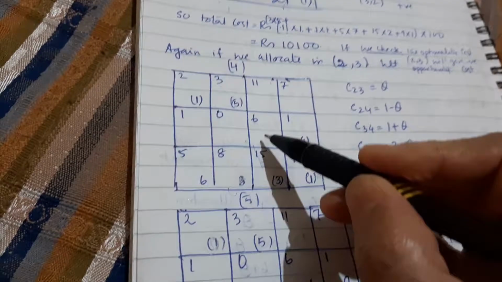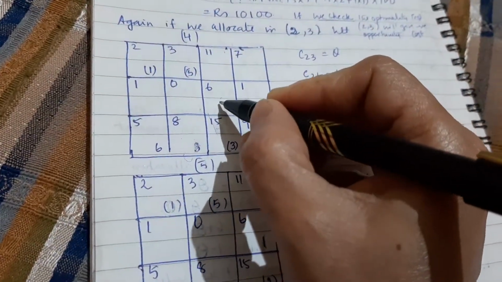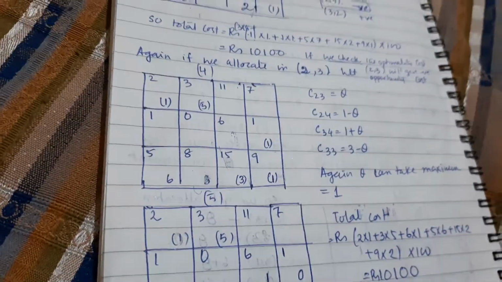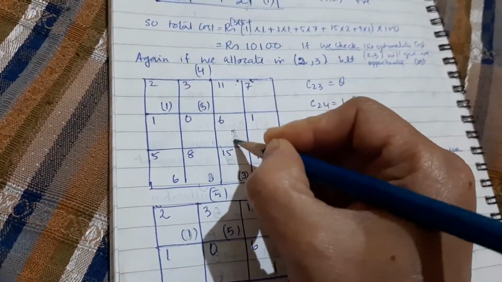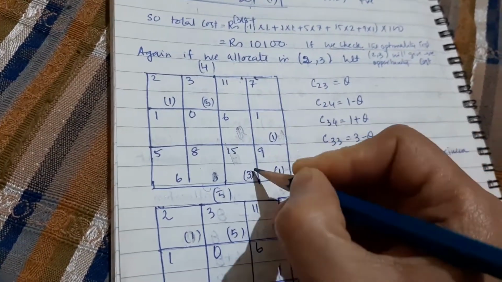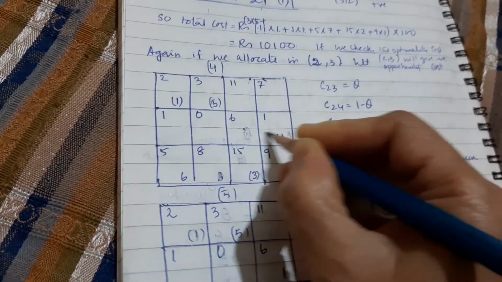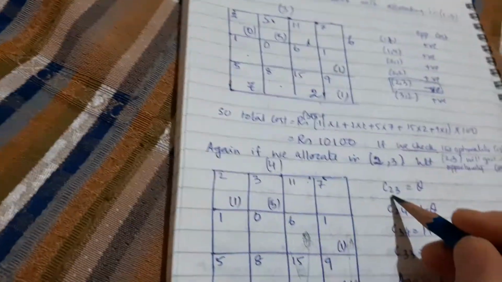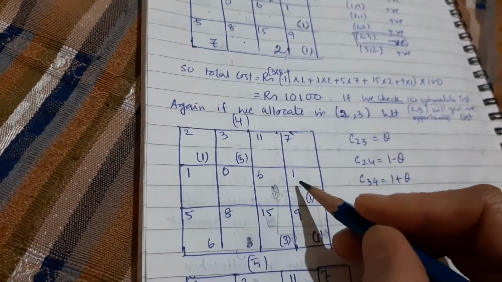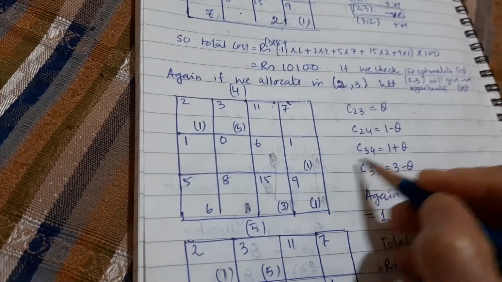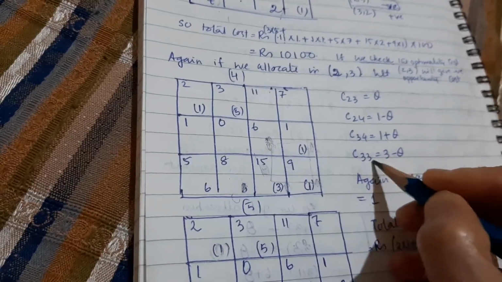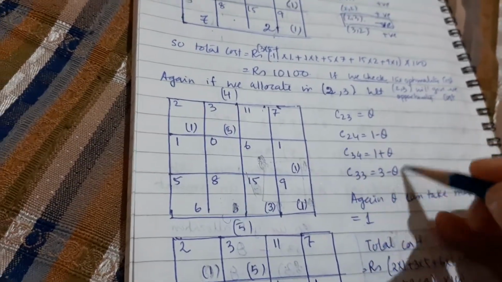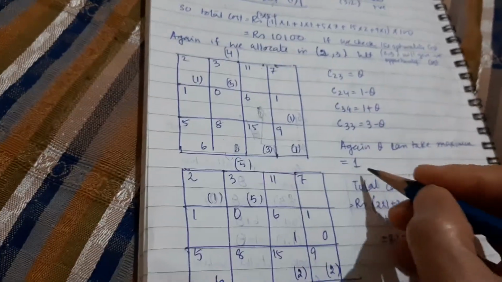So our loop will be like this if I consider 2 3. If I consider plus theta here, this will be 1 minus theta, 3 minus theta, and 1 minus theta. So our loop will be this one. Okay. So C2 3 equal to theta, C2 4 equal to 1 minus theta, this allocation, C3 4 will be 1 plus theta, and C3 3 equal to 3 minus theta. And again if I look at this, theta can take maximum value 1.